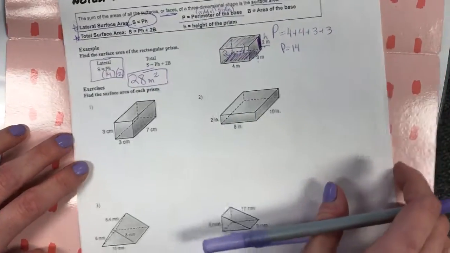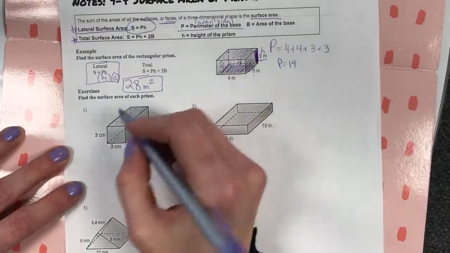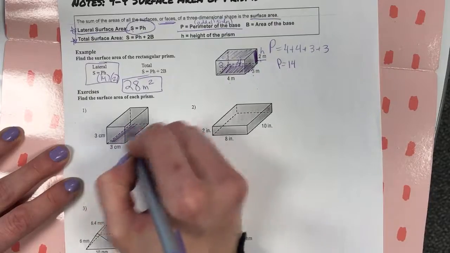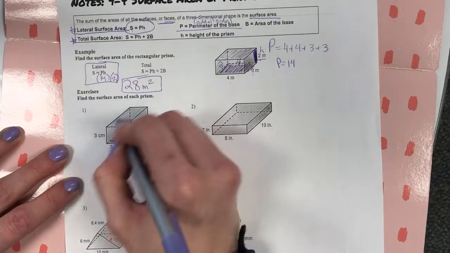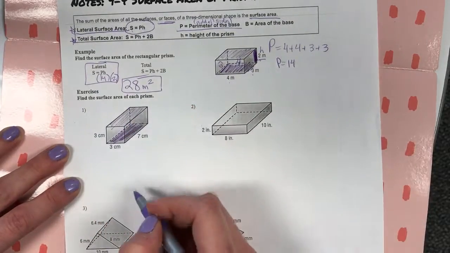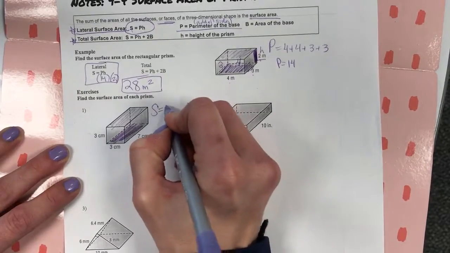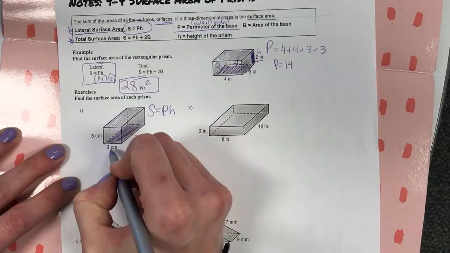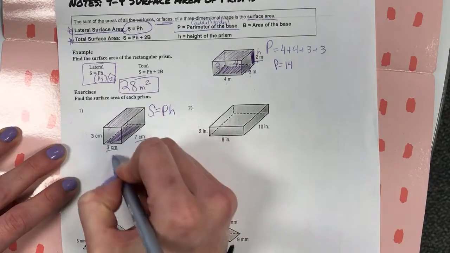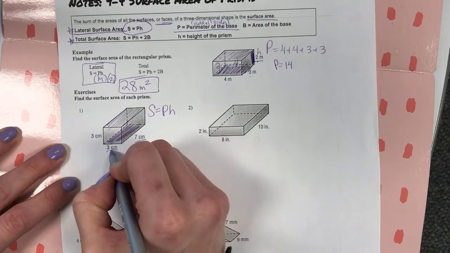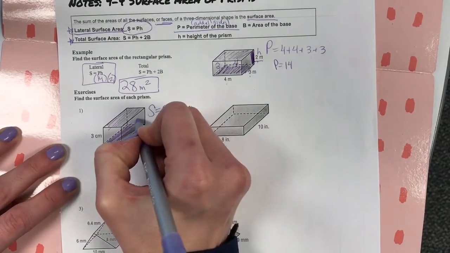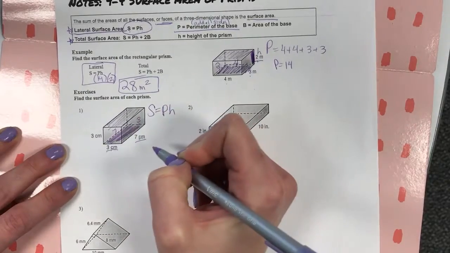Number 1, just to make it a little bit easier on us today, let's make the bottom our base. So bottom and top, it's our base. The formula is the perimeter of the base times the height. Since the two side lengths on my base are 3 and 7, my other two sides are 3 and 7.